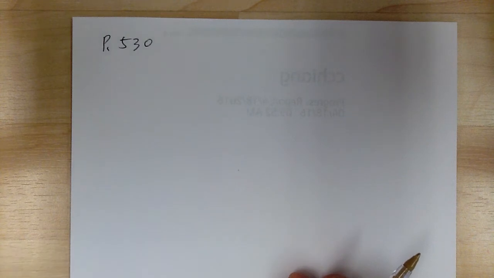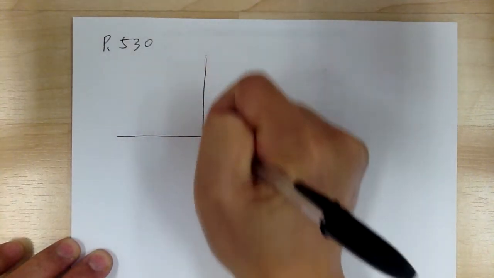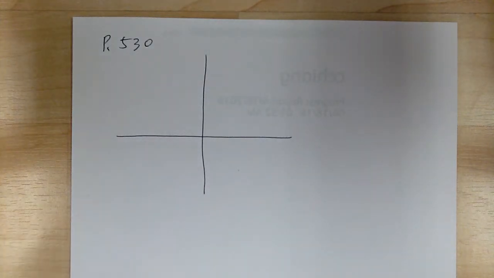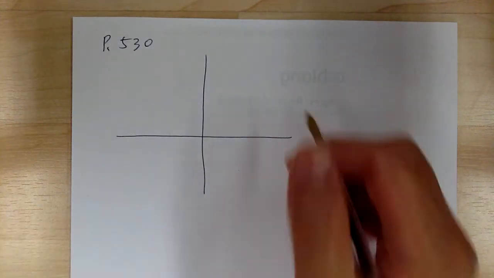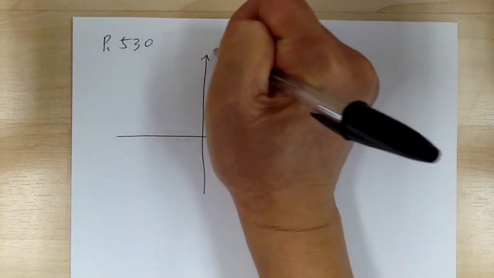Go and open your book to page 530. Today's lesson is on graphing on the rectangular coordinate system. If you look on page 530, the rectangular coordinate system means you have a graph where every square is like a rectangle. Well, remember, a square is a special rectangle, right? So basically it means you're going to graph in the x and the y. Basically, that's what it boils down to.